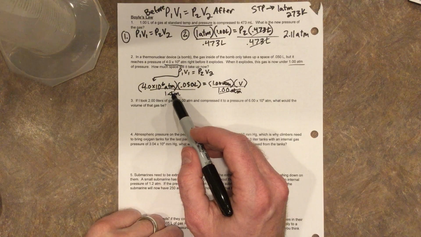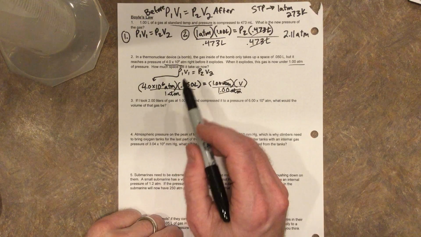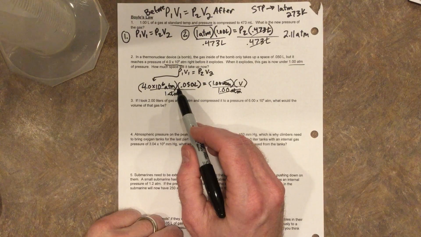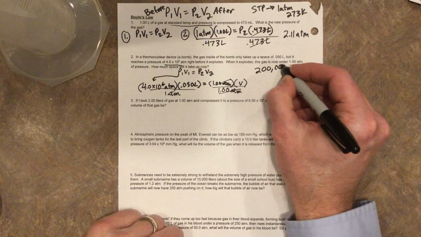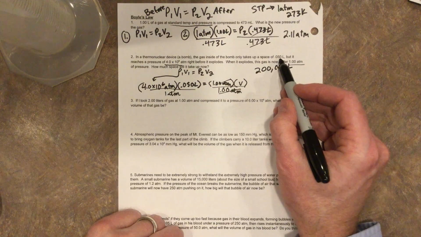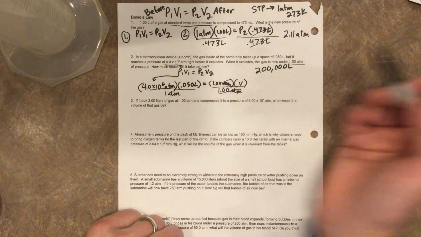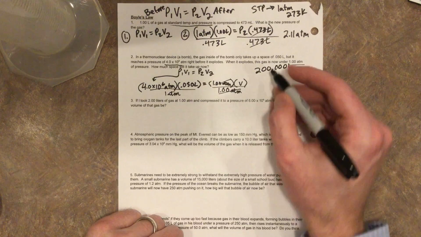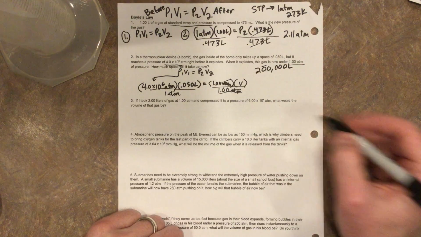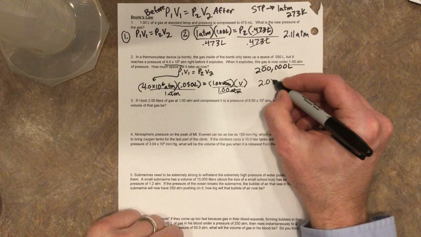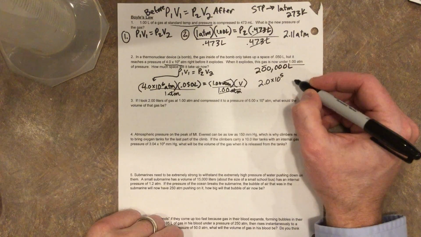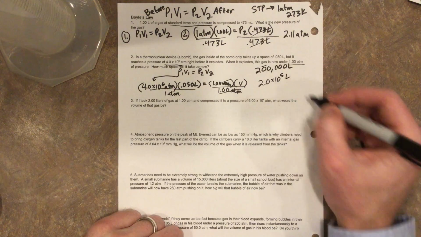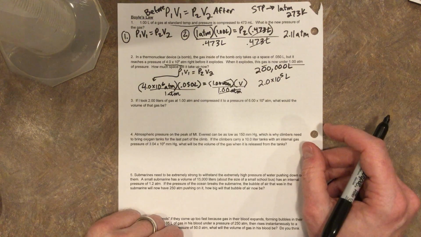Sometimes your order of operations, your Dear Aunt Sally, will come out and beat you up if you do things wrong. When I go through all of this, I'm going to get an answer of 200,000 liters, but I've got a problem because I need 2 sig figs. So to make this 2 sig figs, I could do 2.0 times 10 to the 5, 2.0 times 10 to the 5th liters. That works as well.